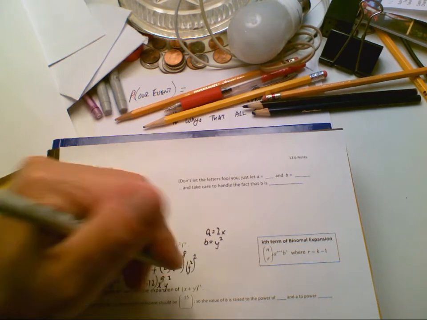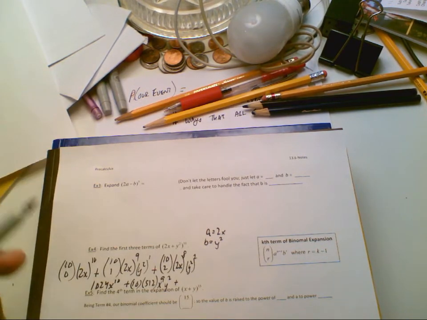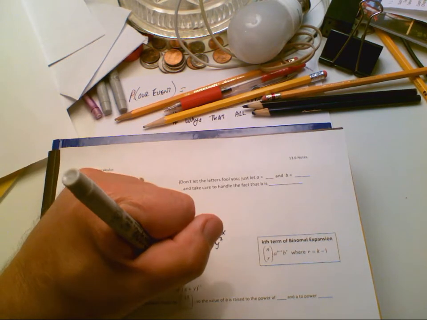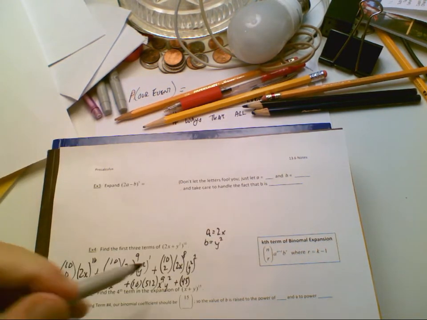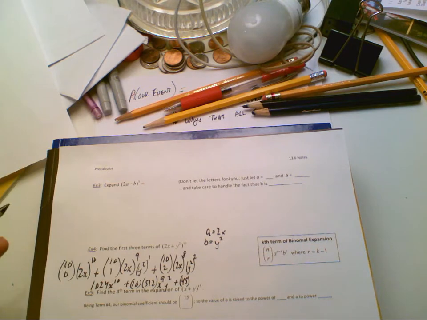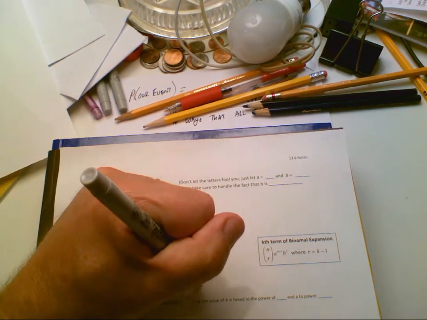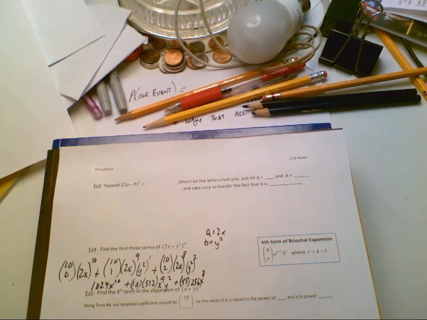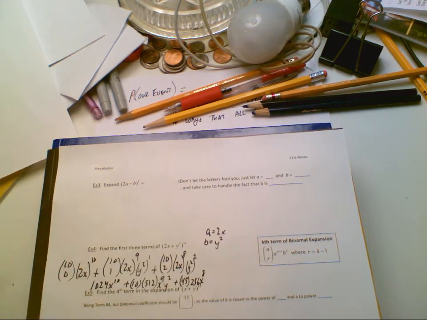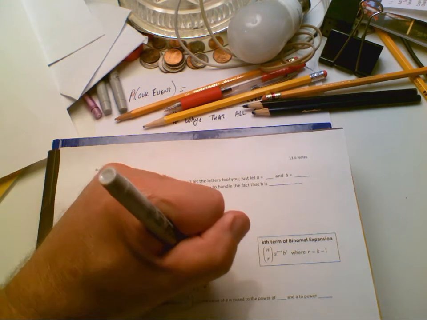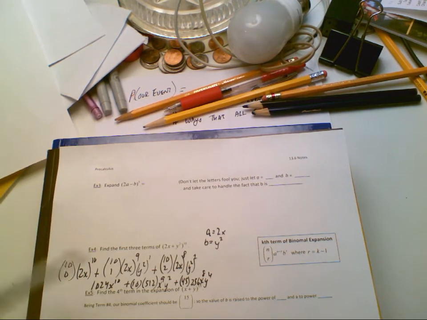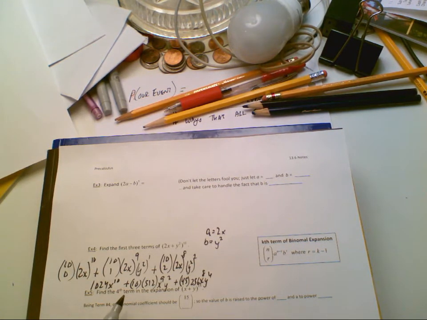My last piece, 10C2, that becomes 45. 2x to the 8th becomes, 2 to the 8th is 256, 256x to the 8th. And y squared squared, that becomes y to the 4th. So if you just do a little simplification, what am I going to need to do? Well, I'm going to need to multiply my 10 and 512 in that term, my 45 and 256 in that.